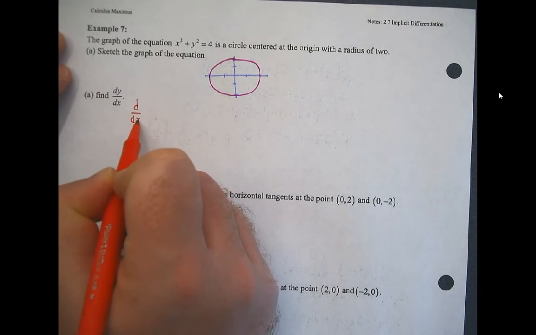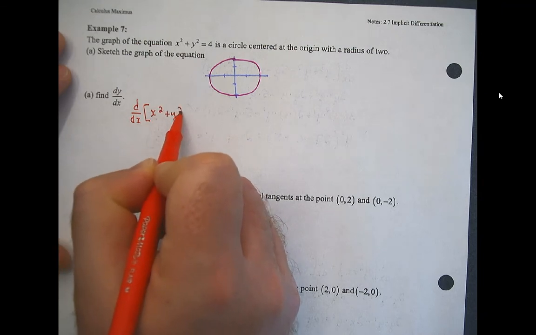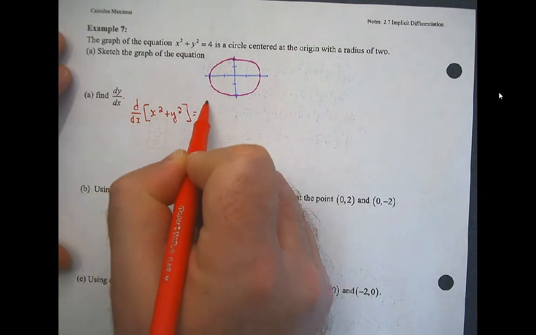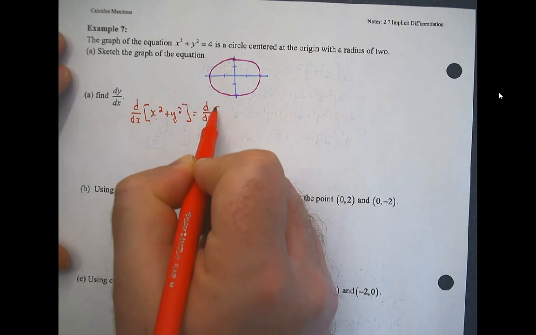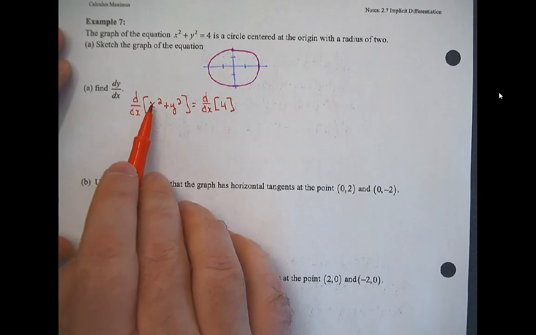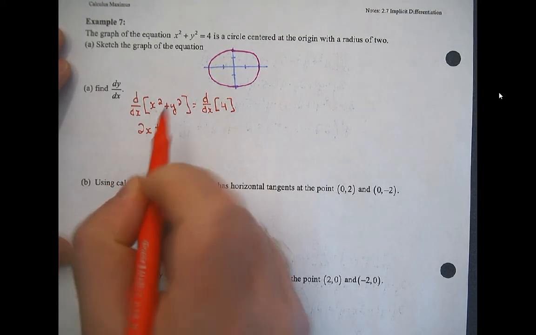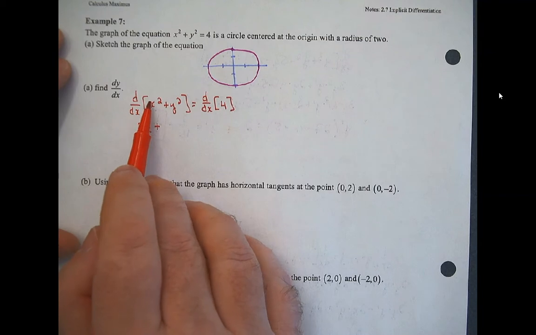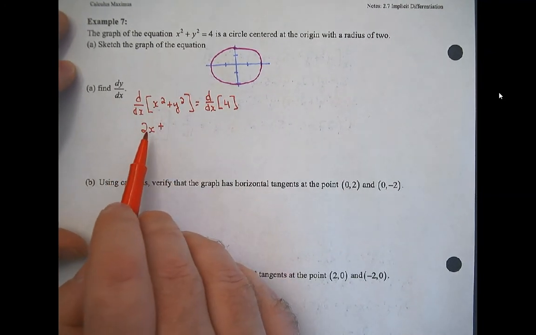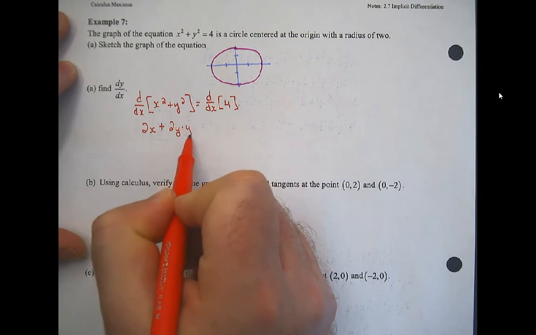d/dx of x squared plus y squared equals d/dx of 4. The derivative of x squared with respect to x is 2x. The derivative of y squared with respect to x is 2y, y prime.